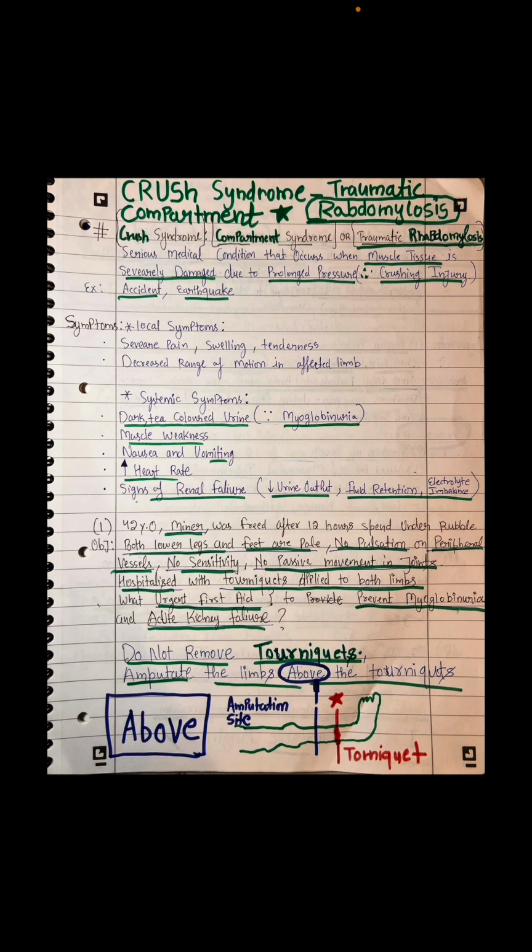What are the symptoms we are going to see in the patient? Severe pain because of pressure, swelling, tenderness, and decreased range of motion in the affected limb. What are the systemic symptoms? Dark tea colored urine because of the muscle damage, since there is myoglobinuria. The muscle cells will get wasted through the urine.